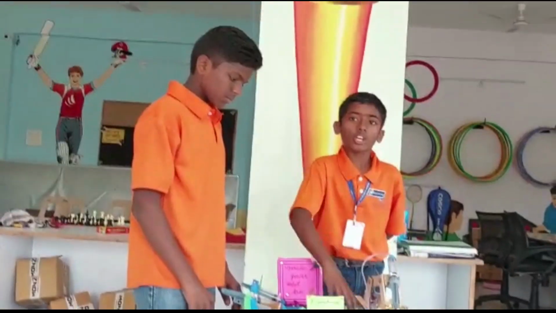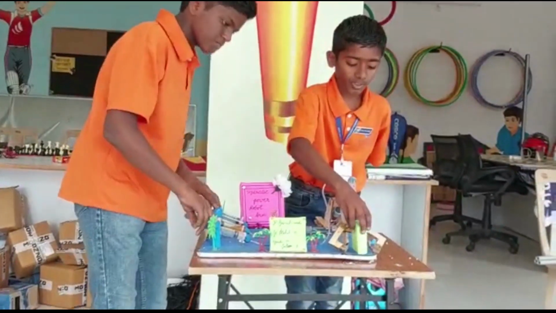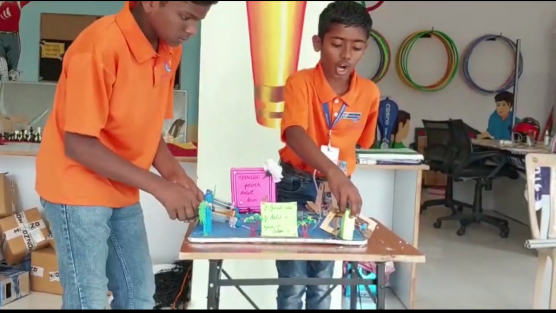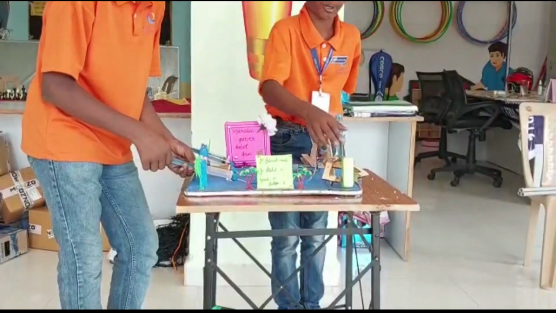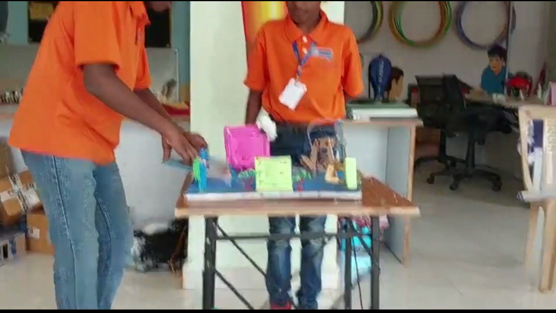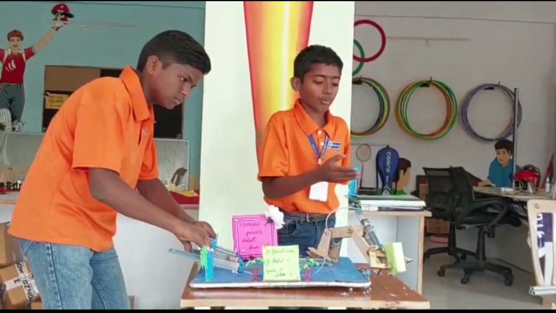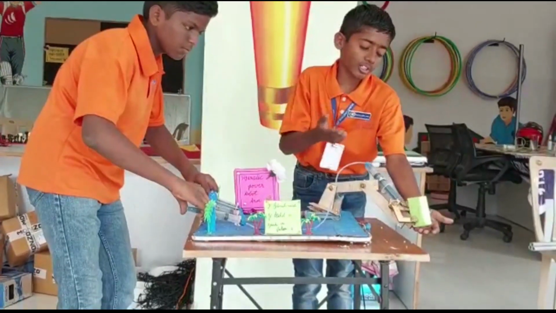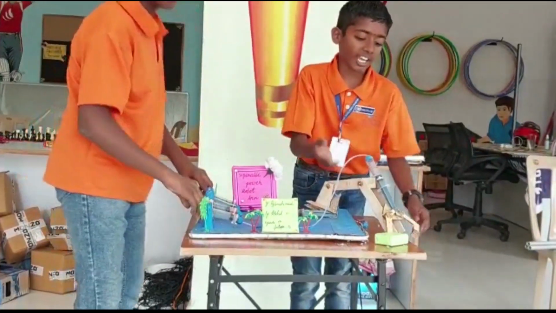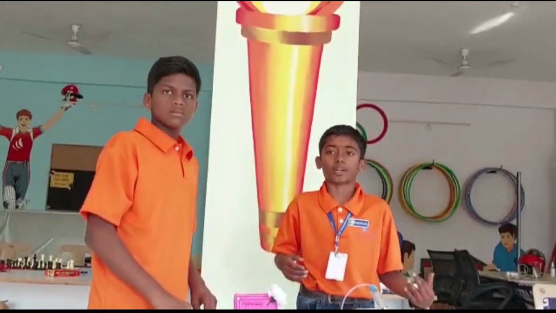For example, now it's going to carry this box. Now it's expanded, now it's going to contract and catch this box so that it will be able to keep it in another place. Now it's going to move to another place over here and keep it down. So it is useful because we can take any thing and keep it in the respective place.